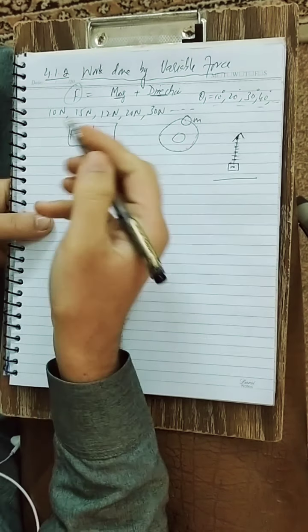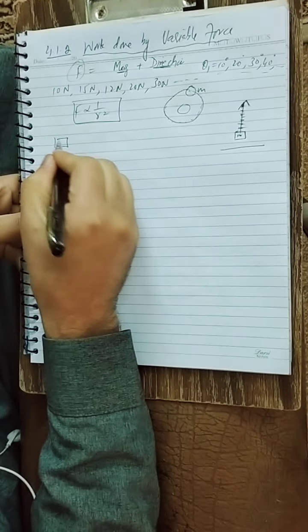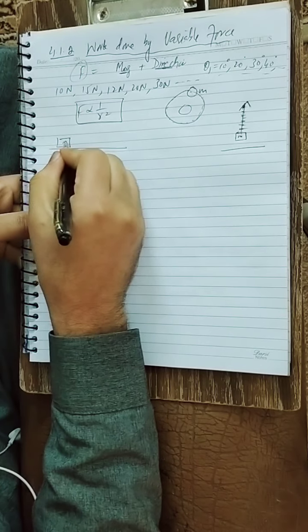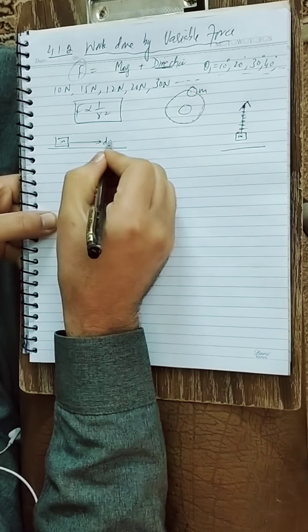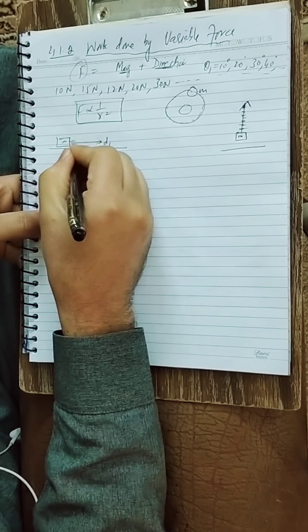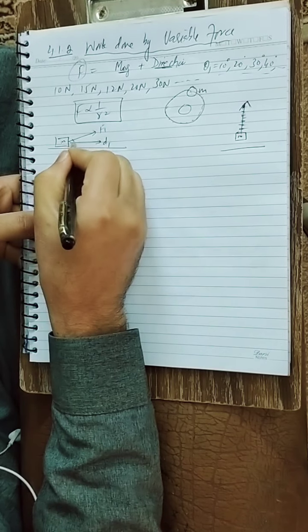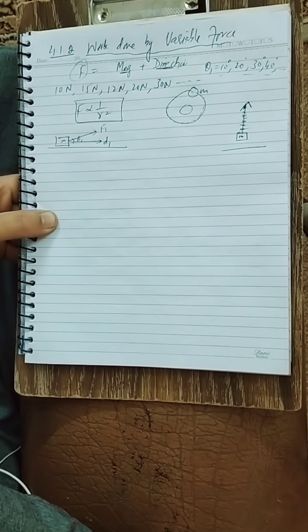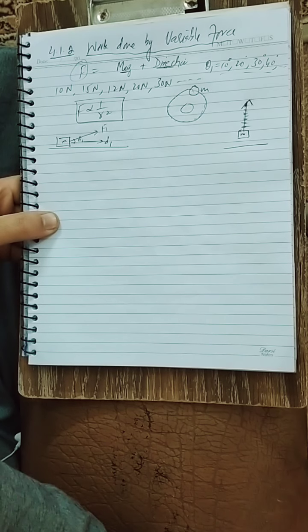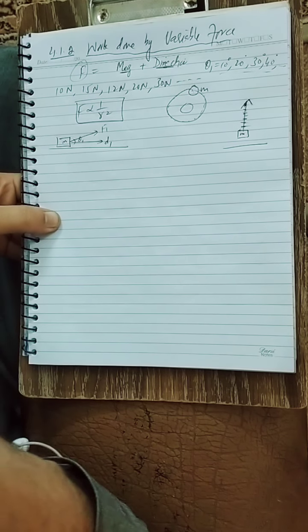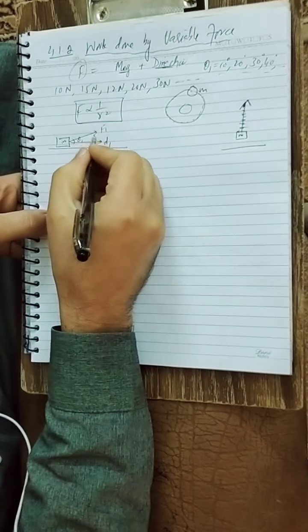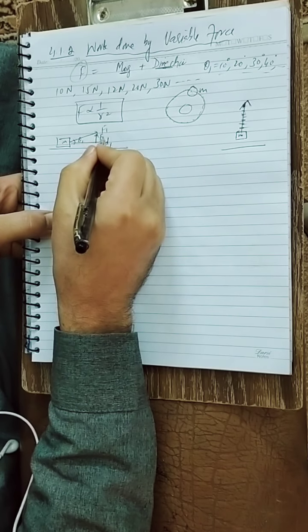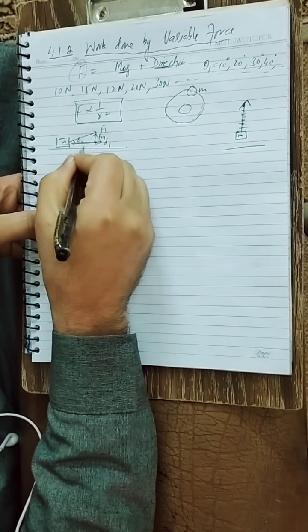Suppose I'm going to discuss a body of mass m, covering a displacement d1, and the force is F1, which makes an angle of theta 1 with the displacement. Now for the work done, I have to resolve this force into its components, Fy and Fx.